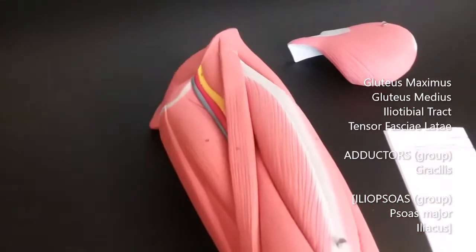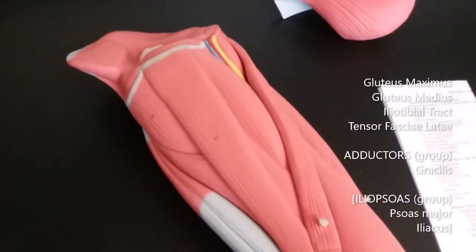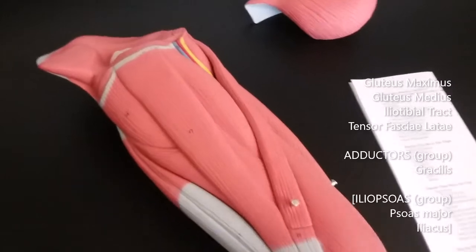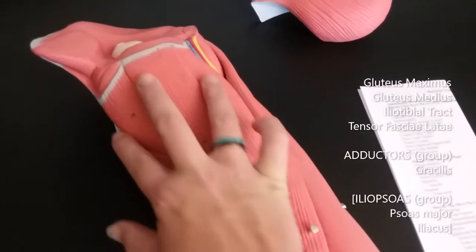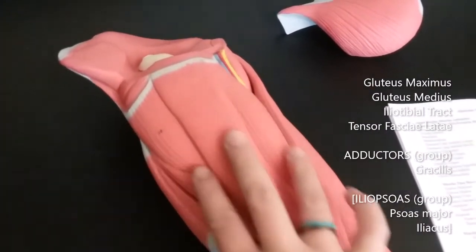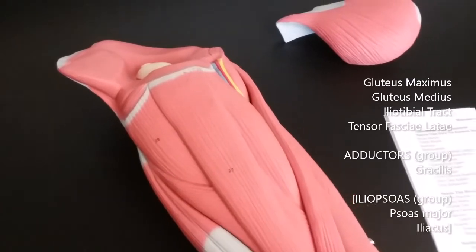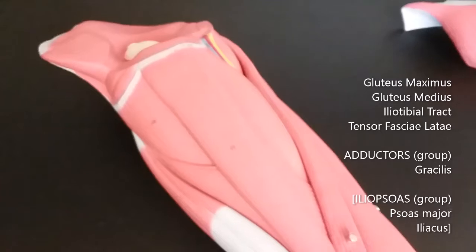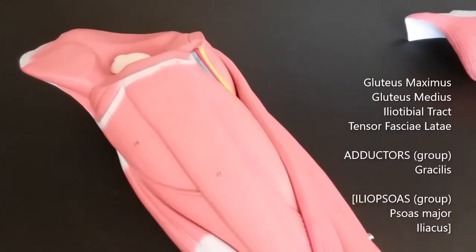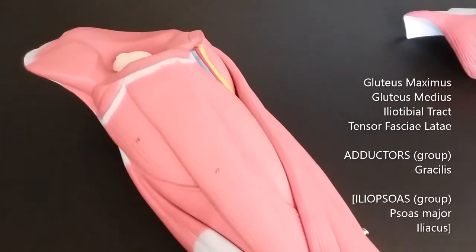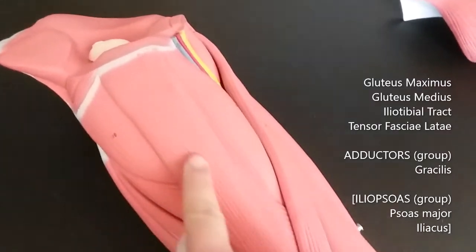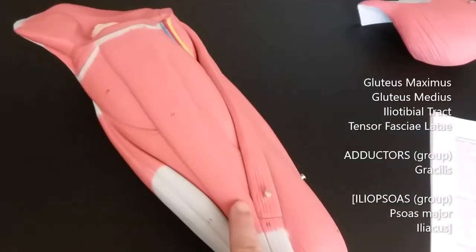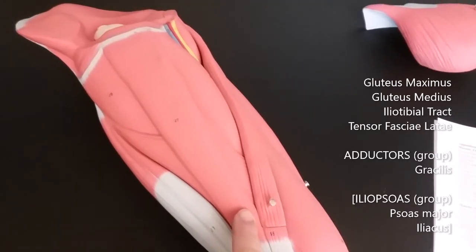There's the quads, and all the way to the medial side of your thigh. Okay, so kind of under the inseam of your pants, you can see this group of muscles right here. Collectively, this group of muscles is called the adductors, which means that they are responsible for adducting at the thigh. The one that you are responsible for knowing is this long, strappy one right here. Again, following the inseam of your pants, this is the gracilis muscle.